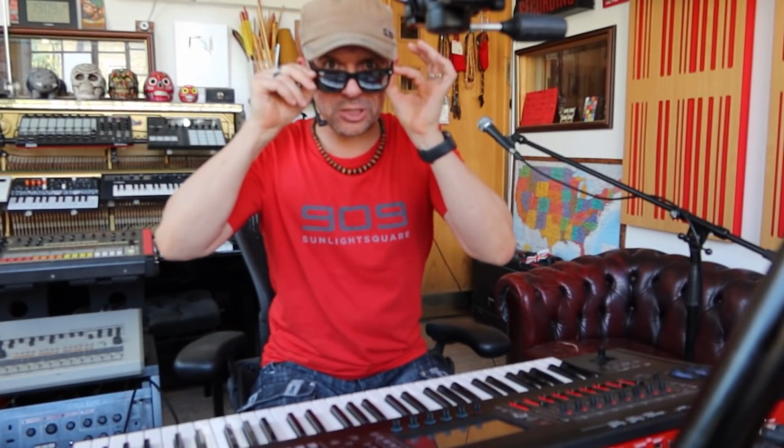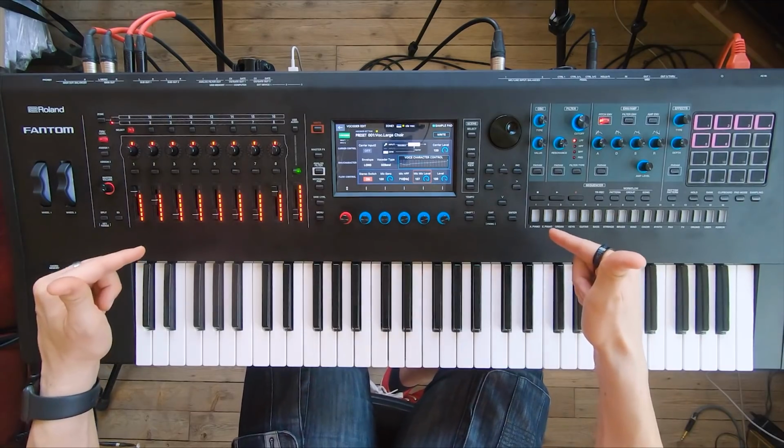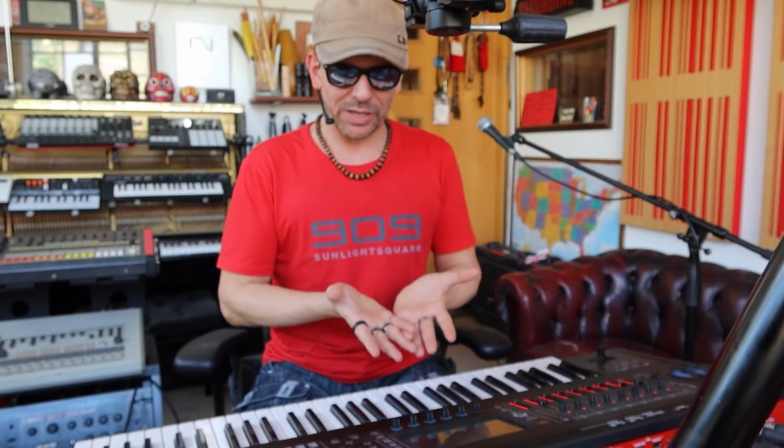Dr. Mix! I promised that I was gonna dig deeper into my Roland Fantom, and here we are! I have my Fantom in front of me, the 6 model with 61 keys. Is that 61 keys? That's correct. I am going to dig deeper into it as I had time to practice with it and find out all of the beautiful things that it does.